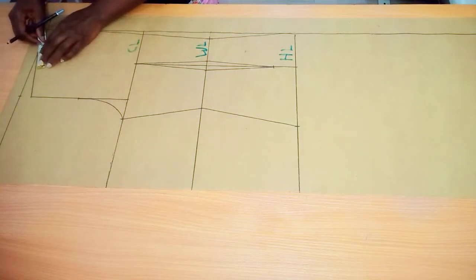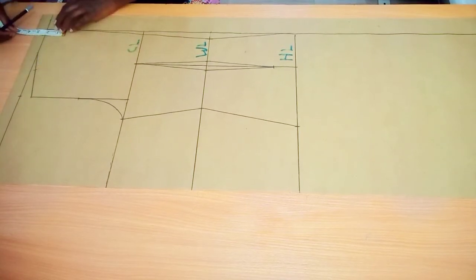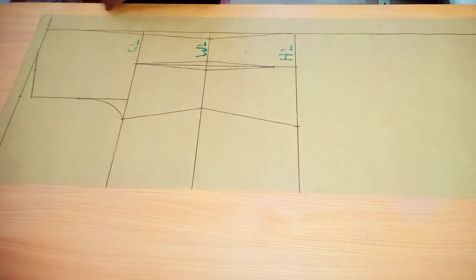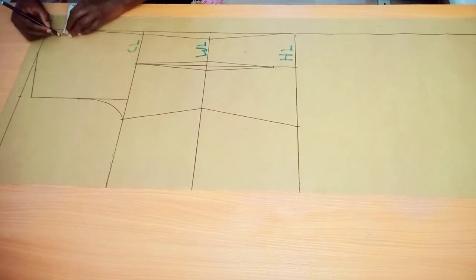So I'll be extending the neck width by 2 inches, just like I did the front. And then the neck depth 1.5. And like I said earlier, you could do whatever kind of neckline you want. You just be creative and do whatever works for you.